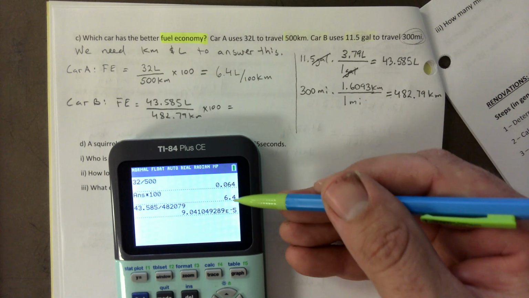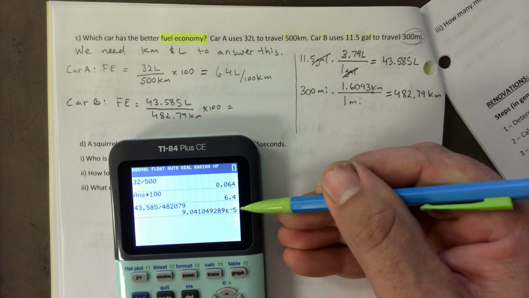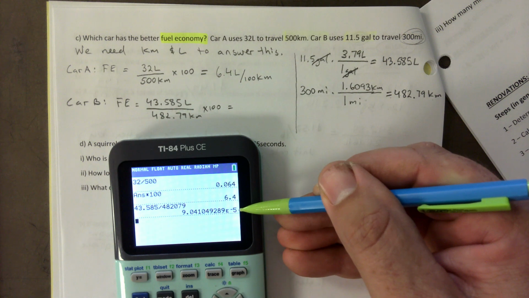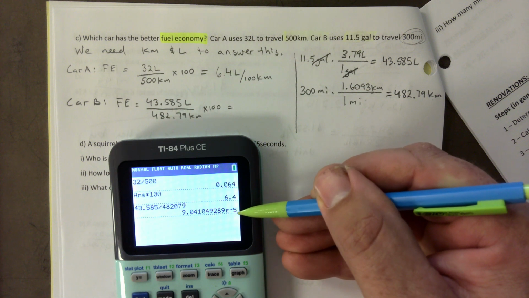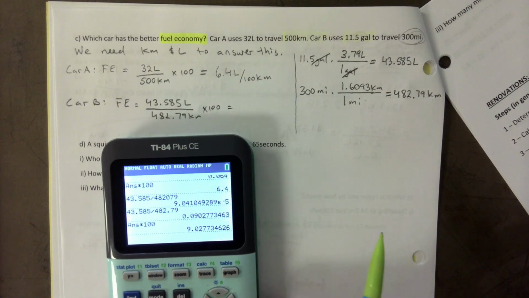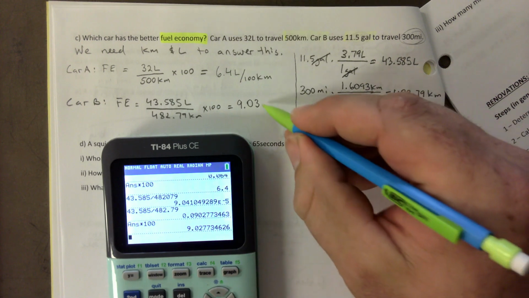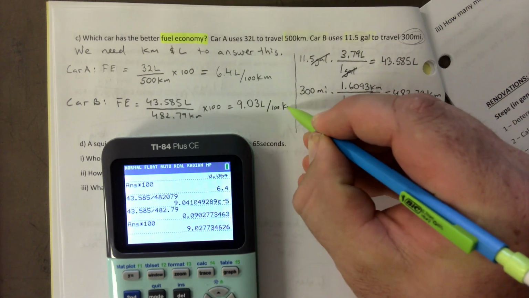So look at that. I need you, as we're going along, do you see that E negative 5? That's like scientific notation. That's like saying times 10 to the power of negative 5. It's a very small number. But I have to multiply that by 100. Oh, I made a mistake. I forgot to put the decimal down. So I'm going to copy paste that line and just go 482.79. There you go. That's what I'm supposed to get. Times 100. So this is 9.03. I rounded to 2 decimals at that point per 100 kilometers.